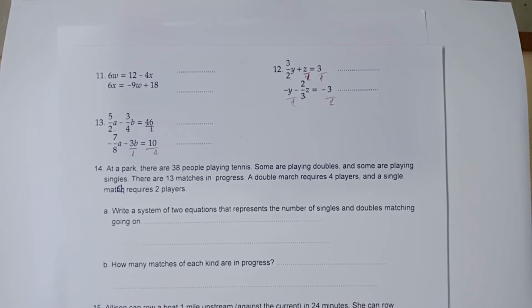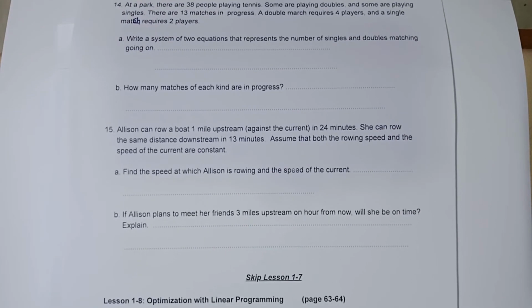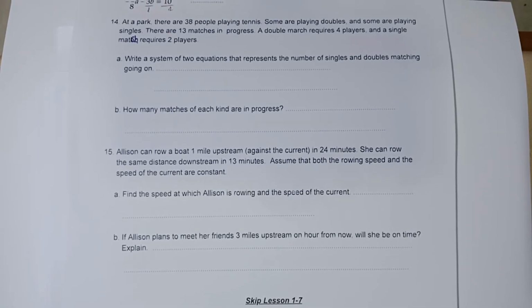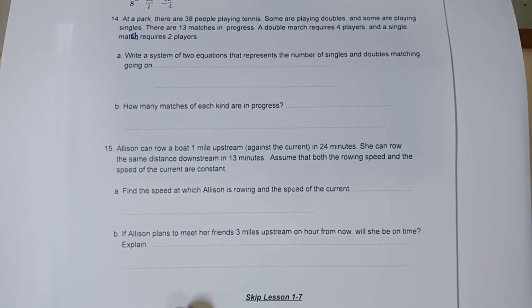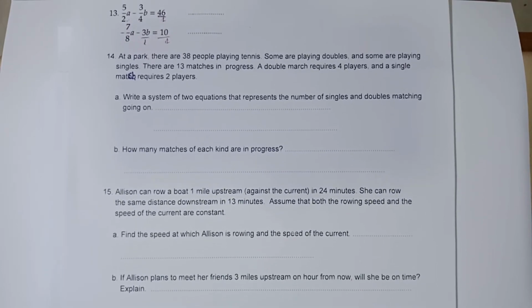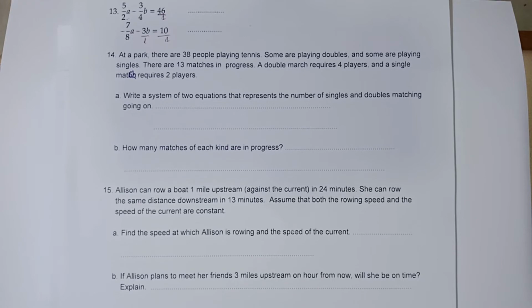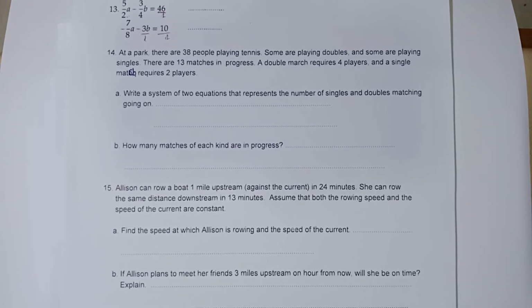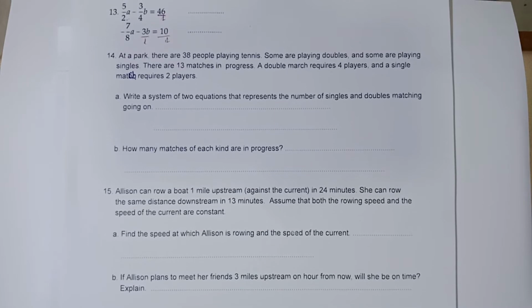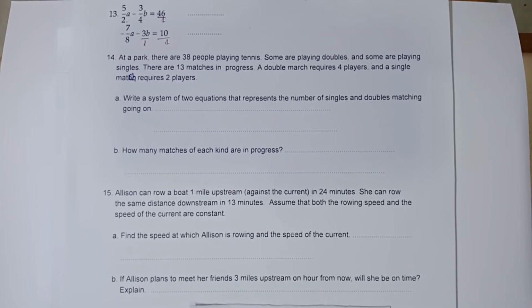Now, our concern right now is the word problem. Word problem number 14. Let's try number 14. For number 14, at the park there are 38 people playing tennis. Some are playing doubles and some are playing singles. There are 13 matches in progress. A doubles match requires 4 players and a singles match requires 2 players. Question A. Write a system to represent the number of singles and doubles matches that are going on.